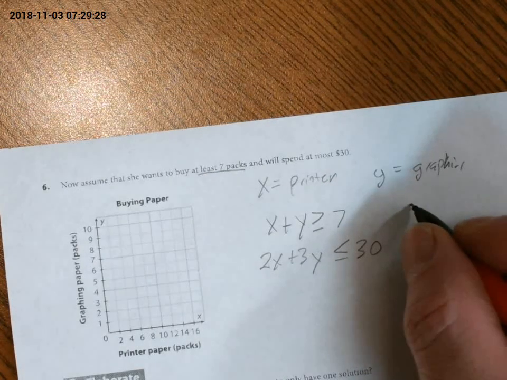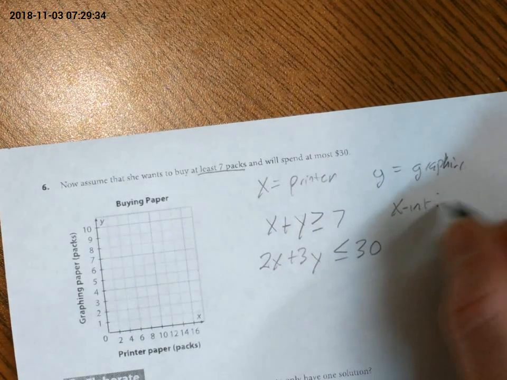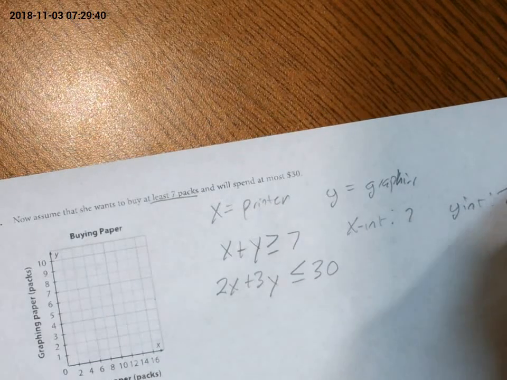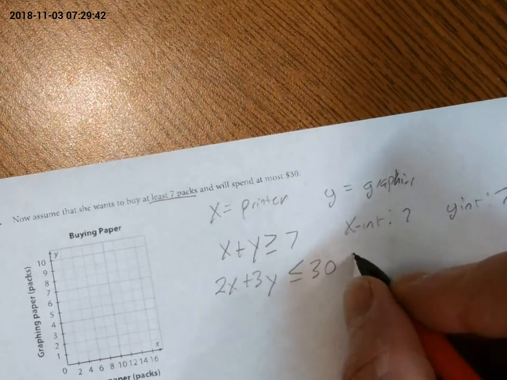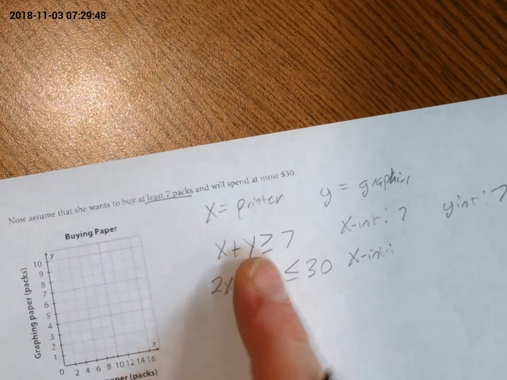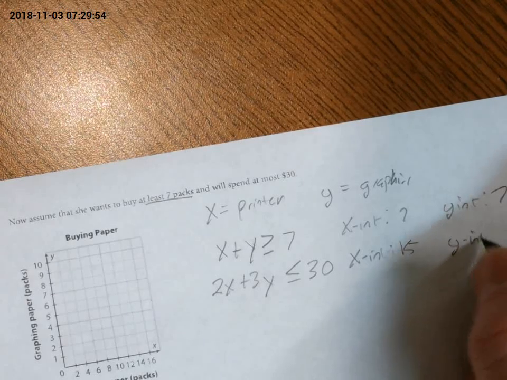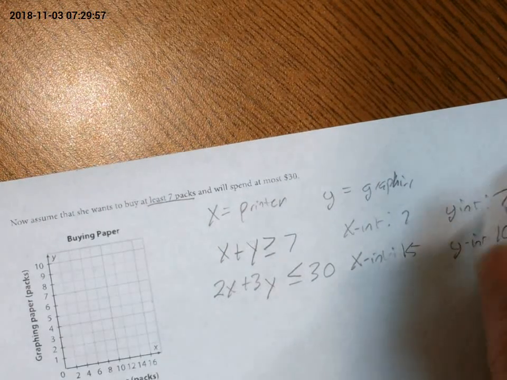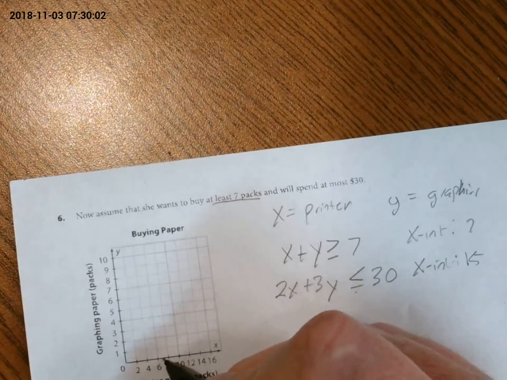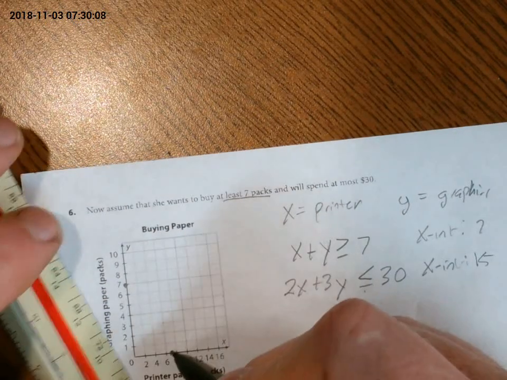And let's do this. Let's say my X-intercept. I cover my Y. Here you can see X would be 7. Let's say our Y-intercept. I cover my X. It's going to be 7. Now we can have more paper, and we can spend a little more too, right? My X-intercept, if I cover my Y, you can see it's 15. And my Y-intercept, if I cover my X, is going to be 10. And this one shades down, this one shades up. Let's get our 7, 7 on there. 7's in the middle here. And 7's right there.